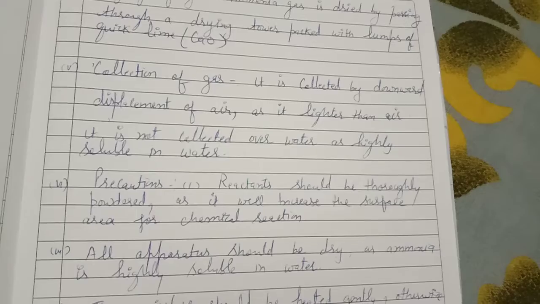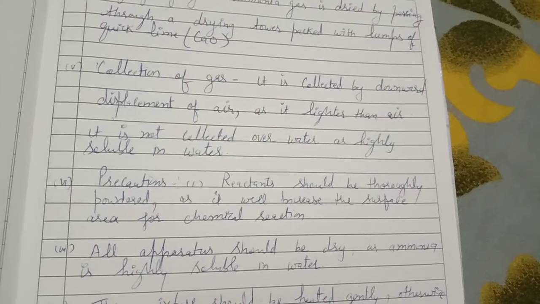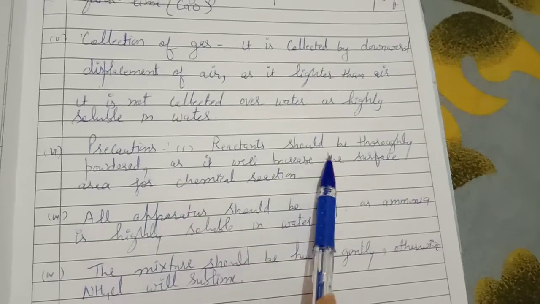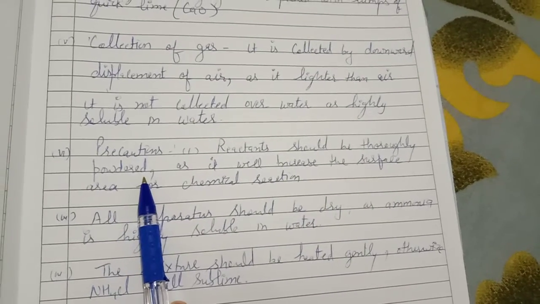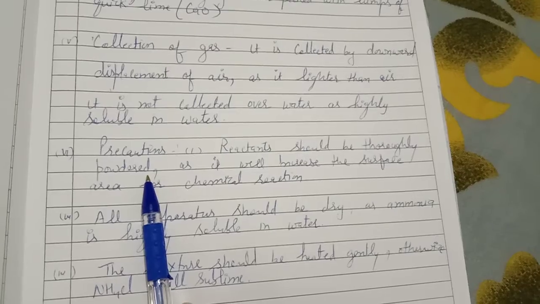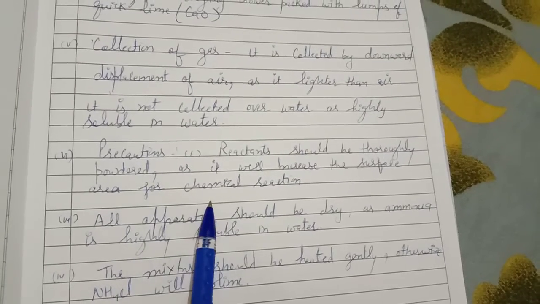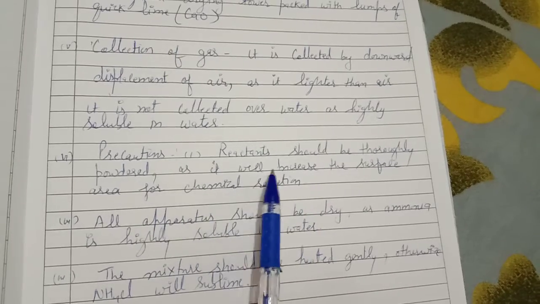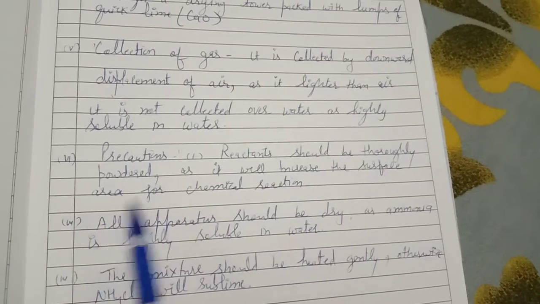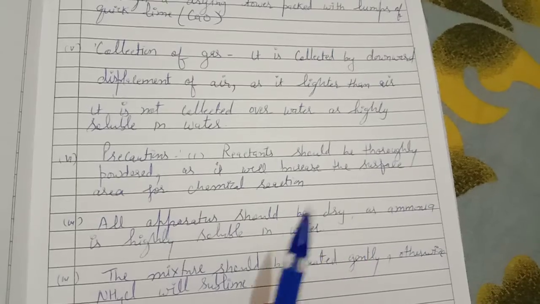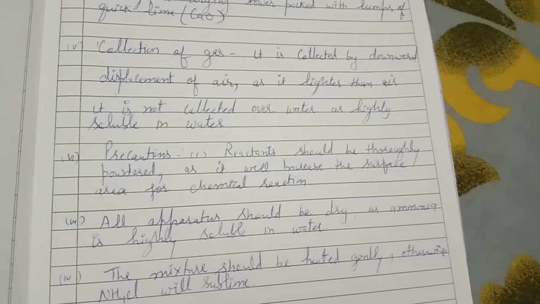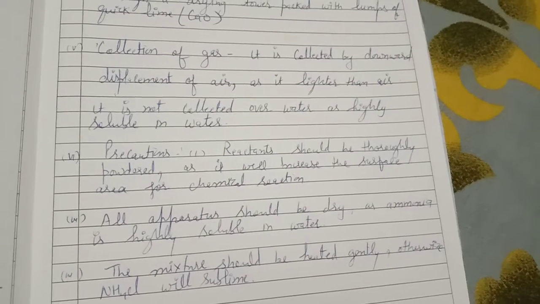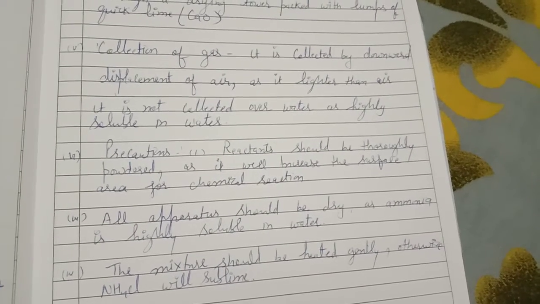What precautions should we take when performing this experiment in the laboratory? Precautions: the reactants should be thoroughly powdered. Which are the reactants? Ammonium chloride and calcium hydroxide. We should grind them properly, which increases the surface area for the chemical reaction. Both reactants will mix thoroughly with each other, the reaction will take place easily, and the yield of ammonia gas will be more.